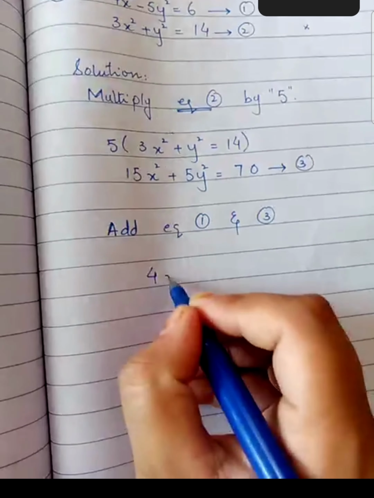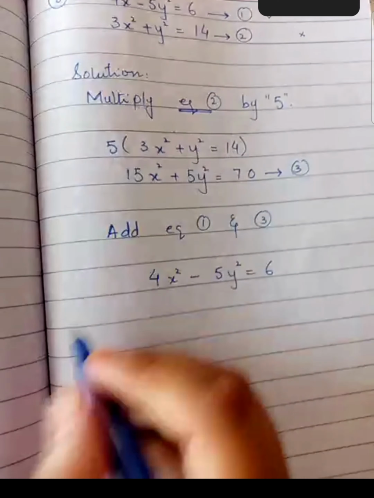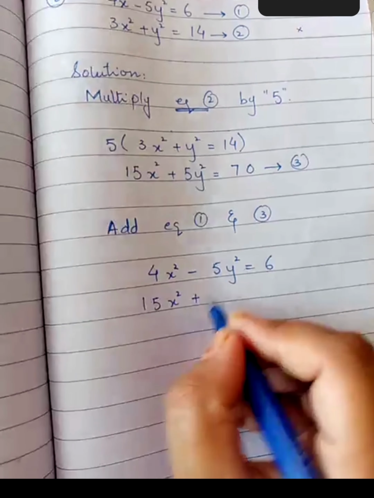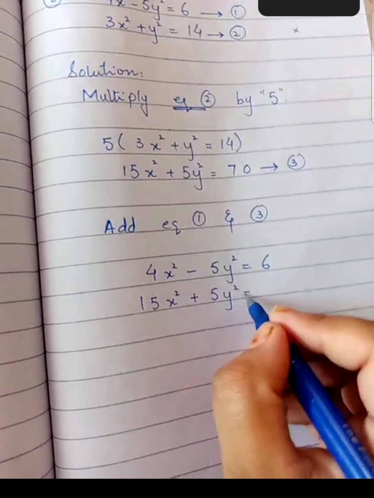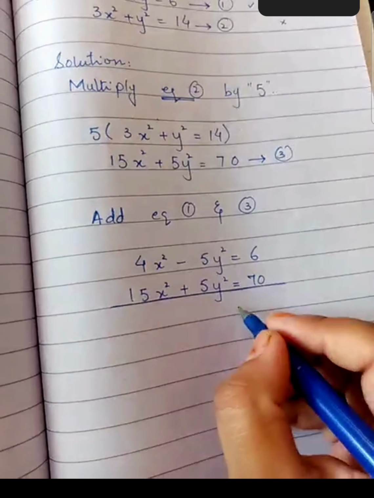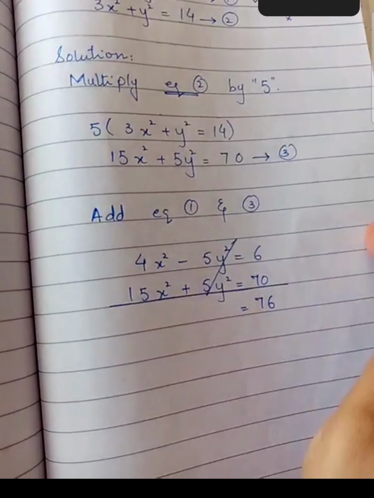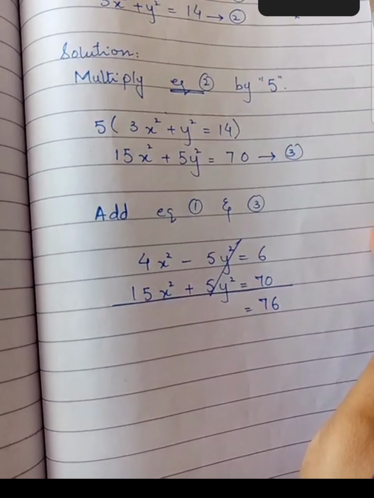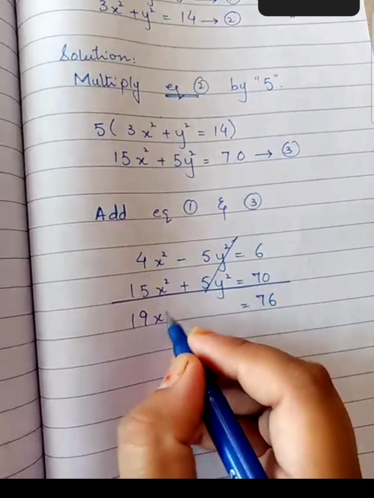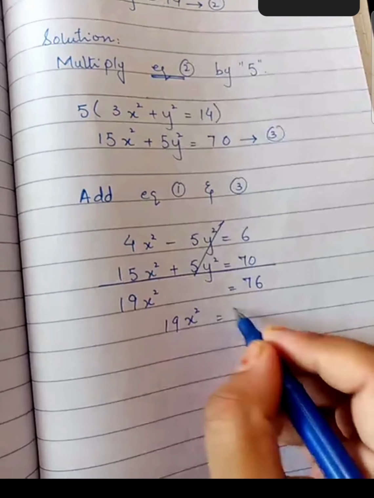So 4 times x square minus 5y square is equals to 6. And equation number 3 was 15x square plus 5y square is equals to 70. As we are adding, no need to change their sign. So 70 and 6 will be 76. Plus minus cancellation property of addition used, cancelled here. 15 plus 4 will be 19x square. So 19 times x square is equals to 76.